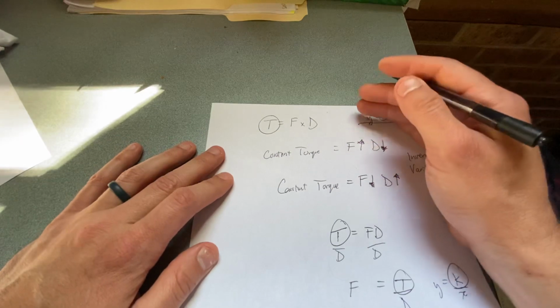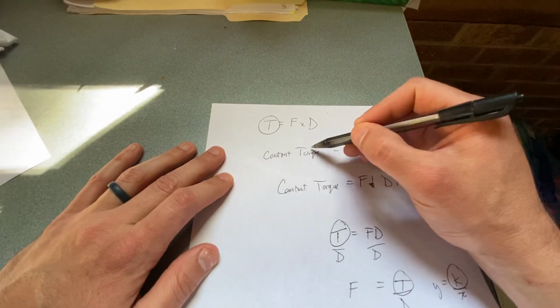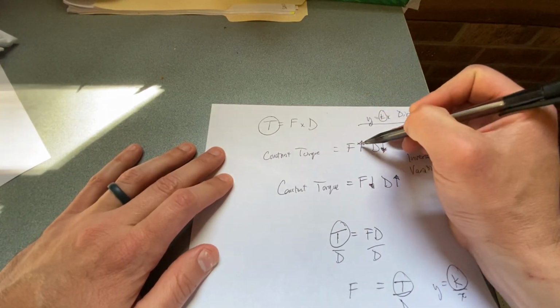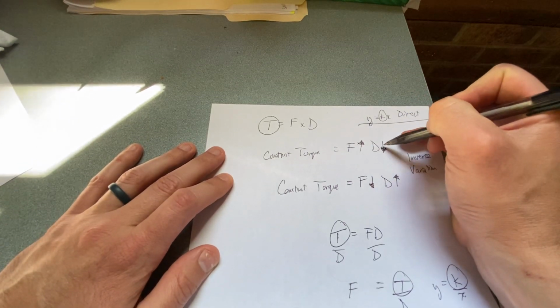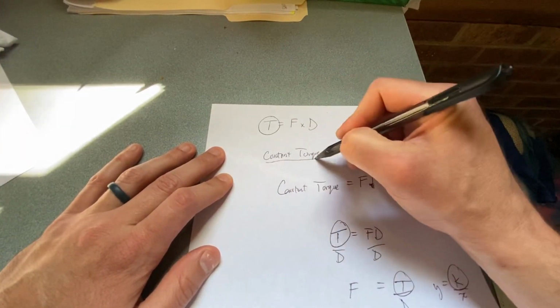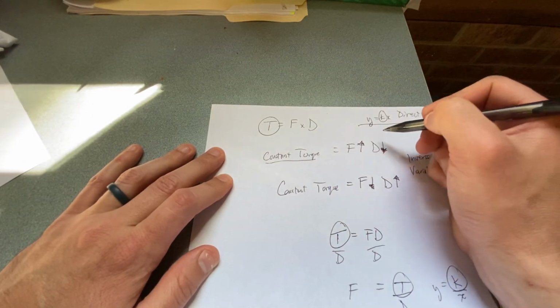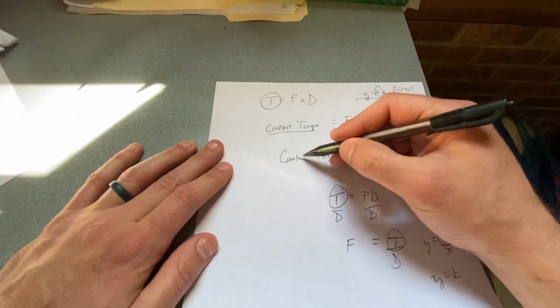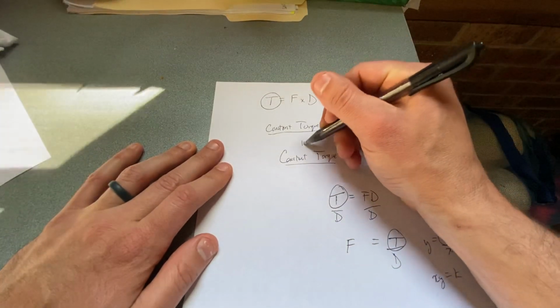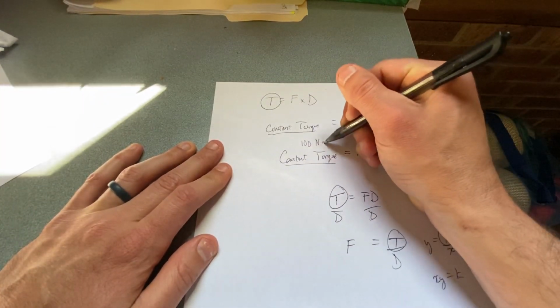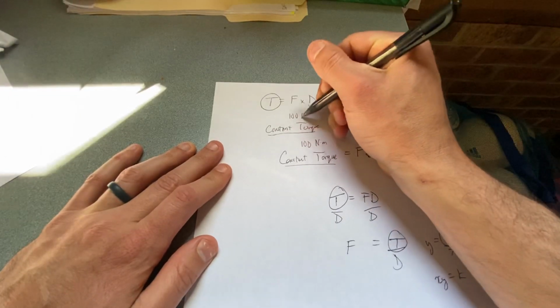And so what's happening here, a constant torque is found. If I increase my force, then I can decrease the distance that I apply it at, and that'll maintain the same product or constant torque. Or if I want to keep the same constant torque, let's say that was 100 Newton meters. Okay, it's still 100 Newton meters.